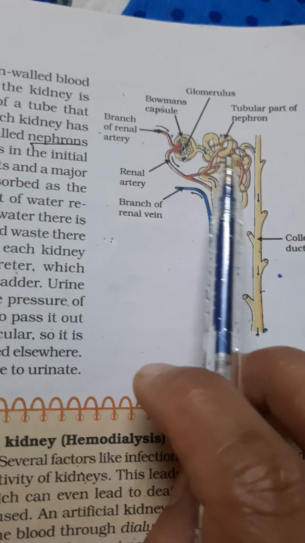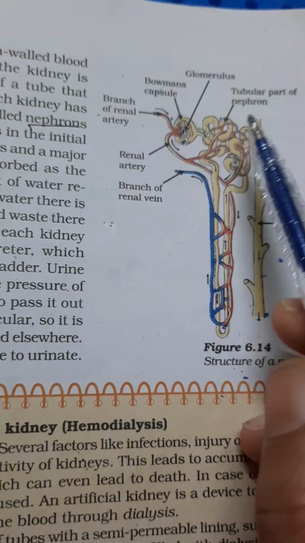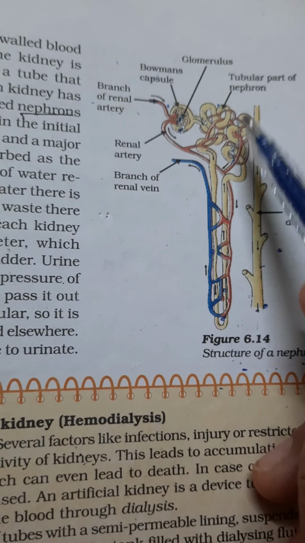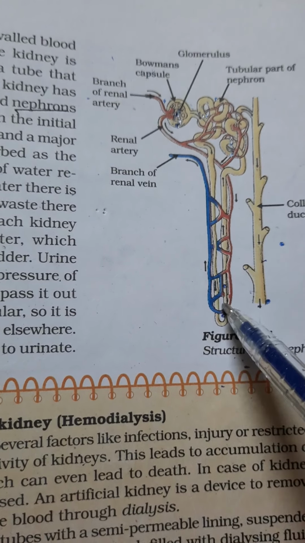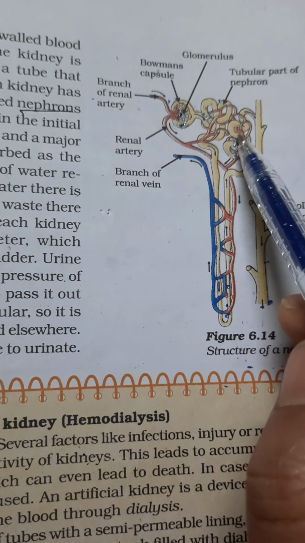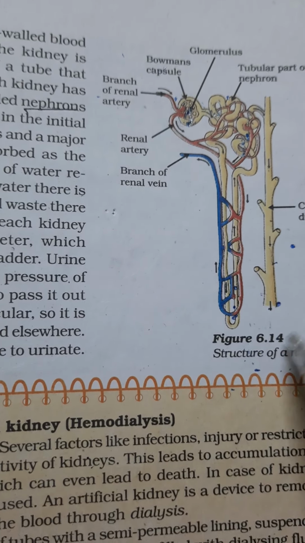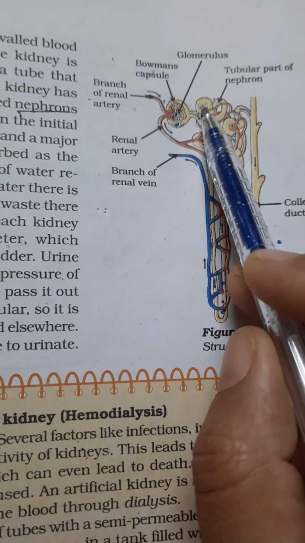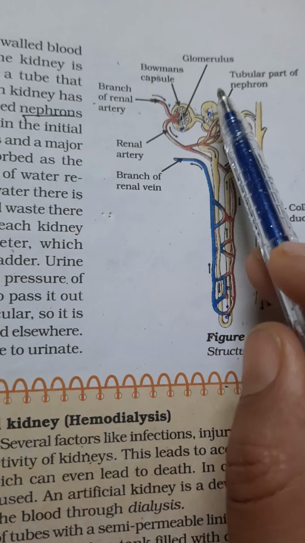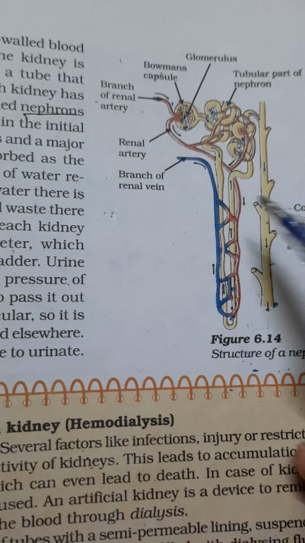And next, it is selective reabsorption. It occurs in this part: proximal convoluted tubule, loop of Henle, distal convoluted tubule, and the collecting duct. Here 65 to 70% of useful molecules get absorbed over here in the proximal convoluted tubule.